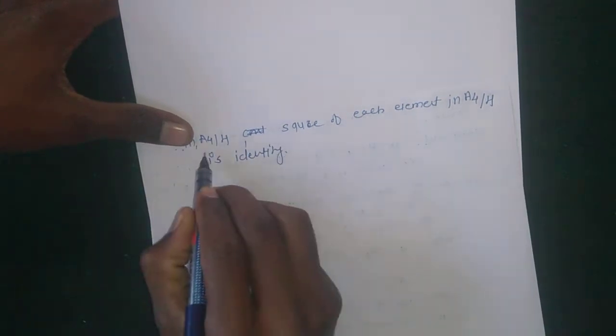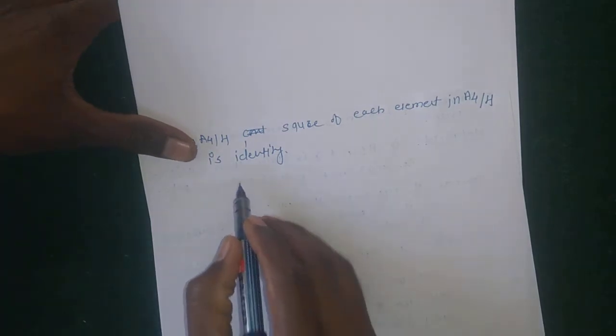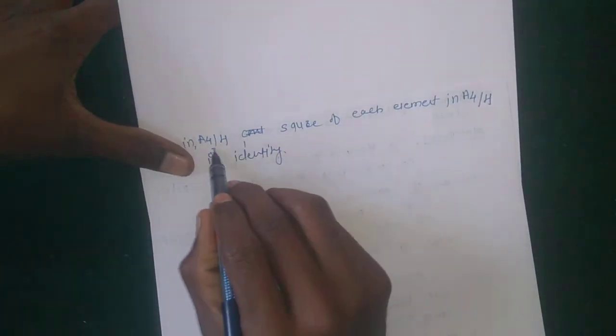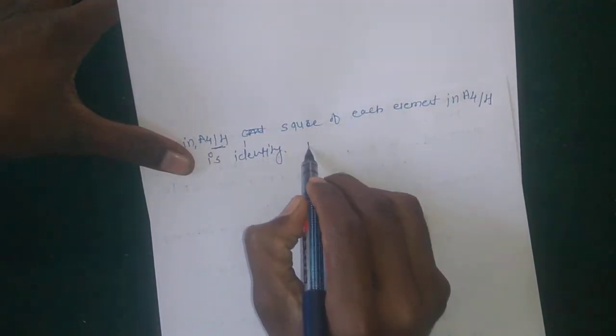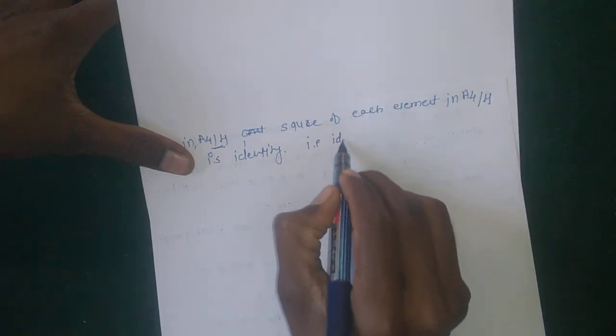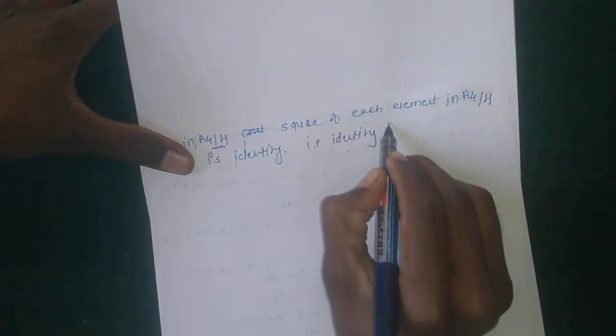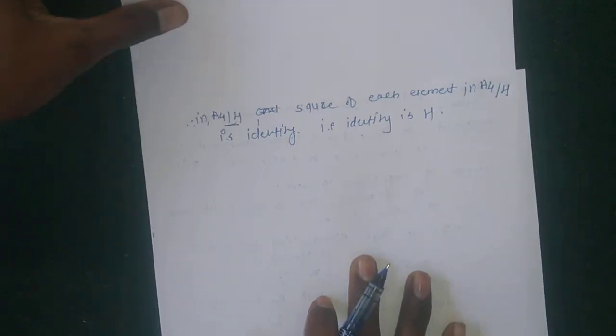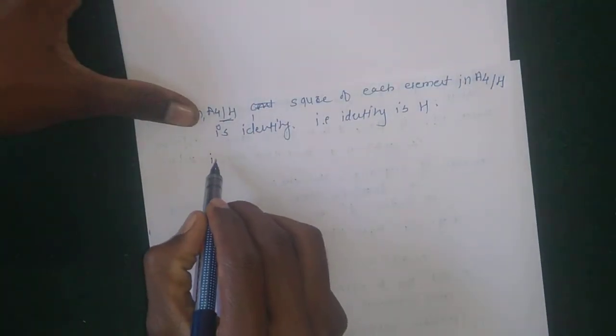That's it. A4 over H contains 2 elements, and the identity of the factor group is H itself.